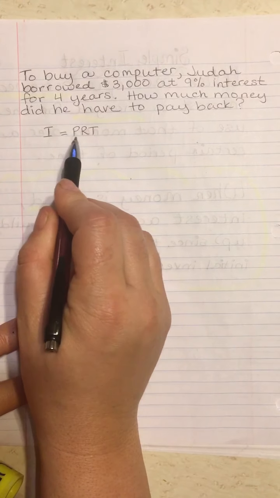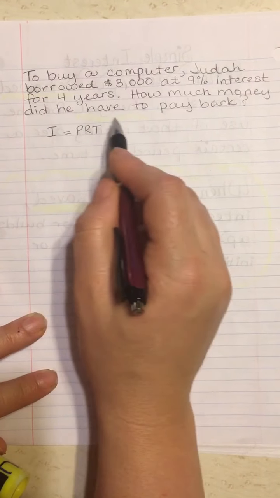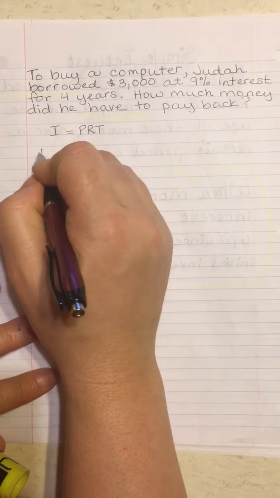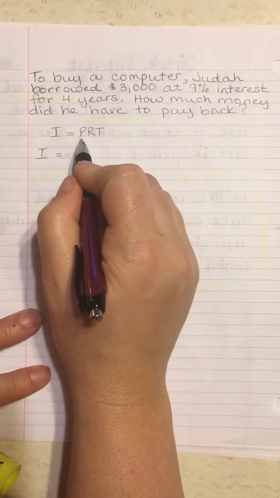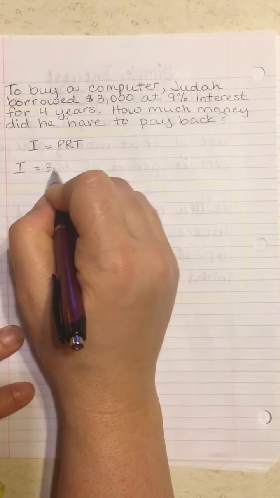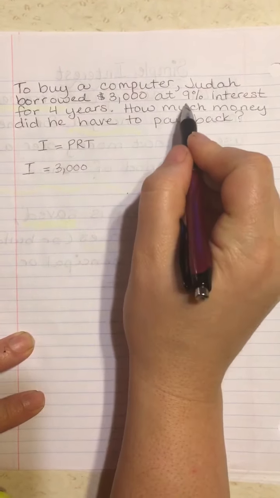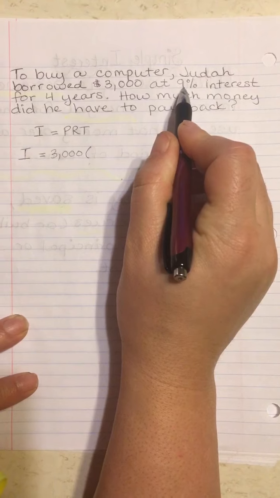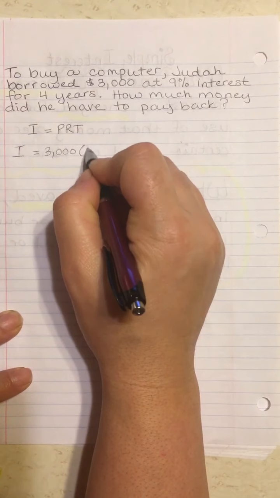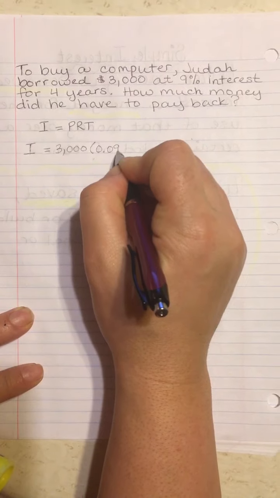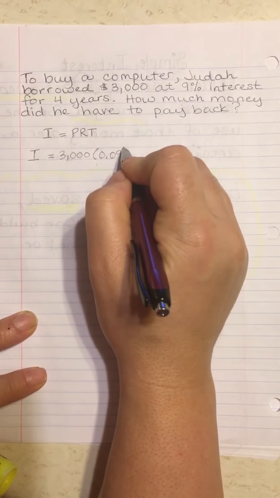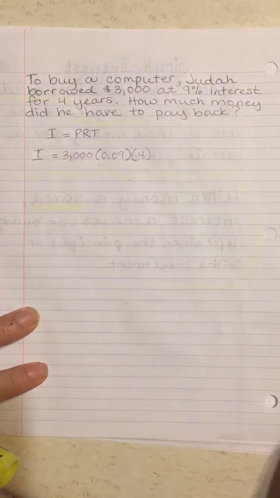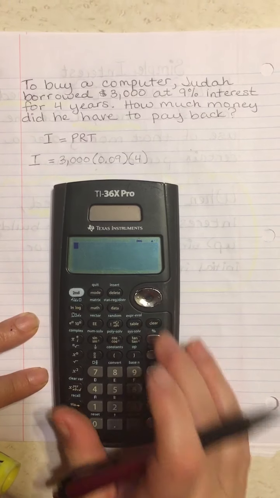Okay, so I equals PRT. We're looking for how much money he had to pay back. Basically, we're looking at how much interest he accrued. So we're looking for our I again. So I equals P, which is our principal, 3,000, times our rate. If we were to divide it like I taught you before, 9% becomes 9 hundredths, right? Times 4 years, because that's our time. All we're going to do is simply put that in our calculator, and we're going to find out how much money he actually paid for this.